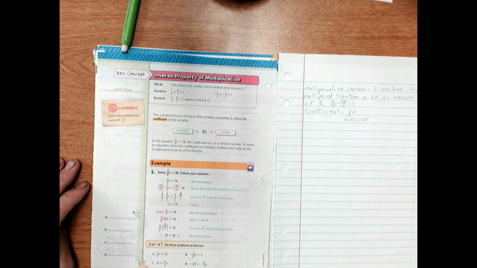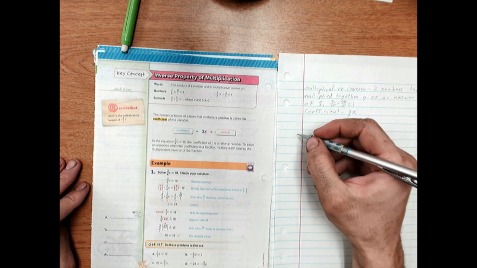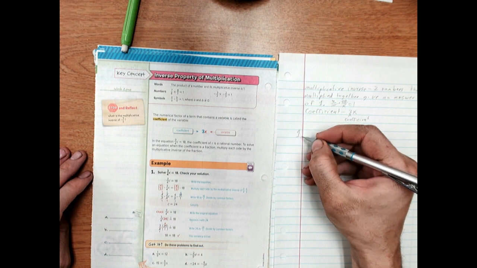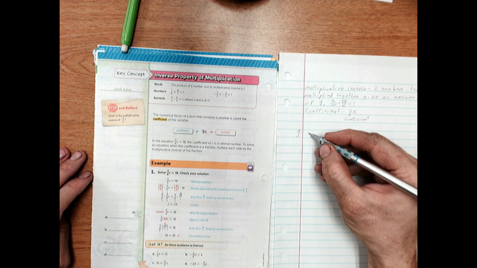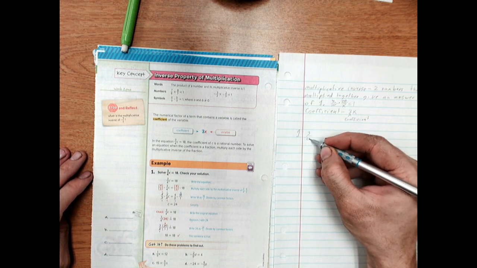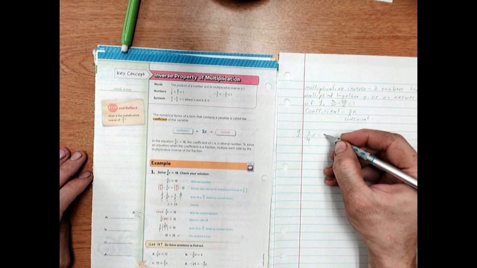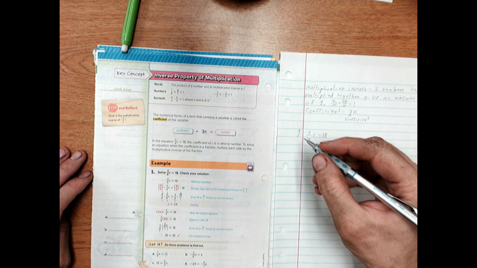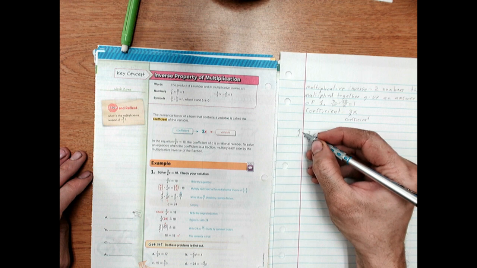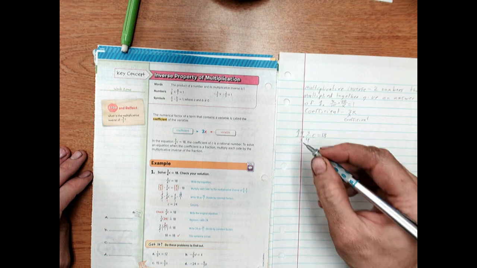To solve an equation when the coefficient is a fraction, multiply each side by the multiplicative inverse of the fraction. Example 1. Solve 3/4 c equals 18.